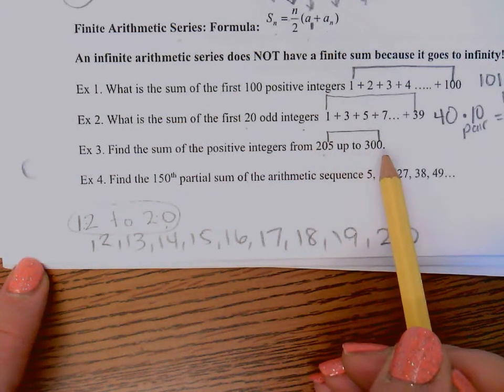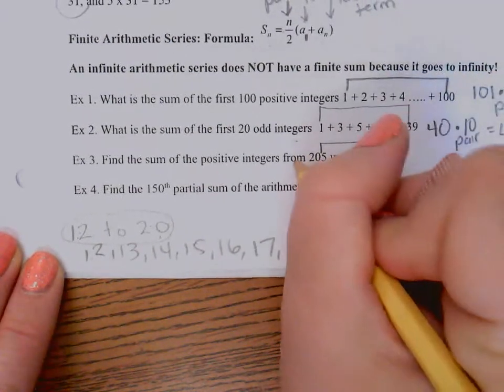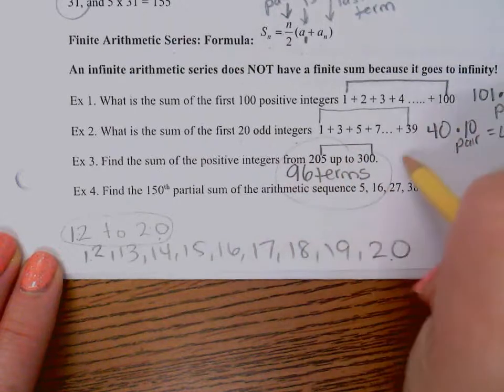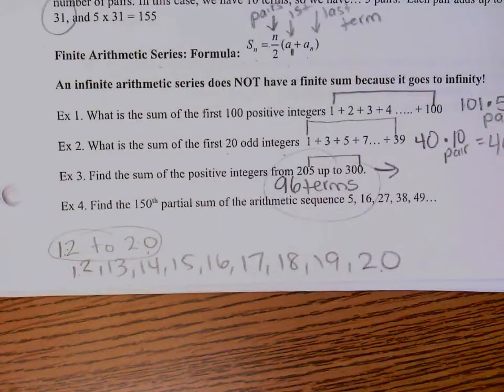So from 205 up to 300, how many terms really are there? 96. So that's how many terms there are. So now you have to calculate what the total sum would be. You know your first, you know your last, and now you know the number of pairs.